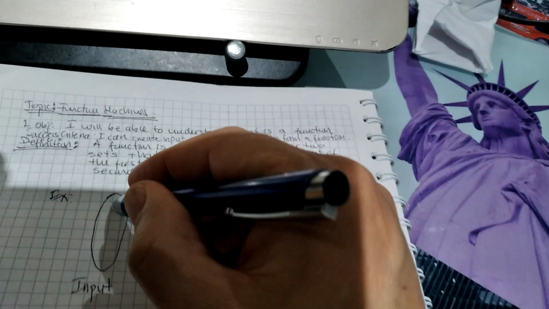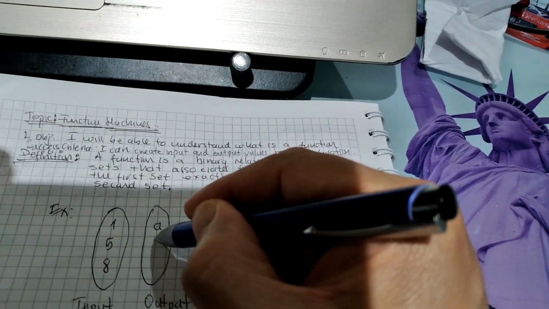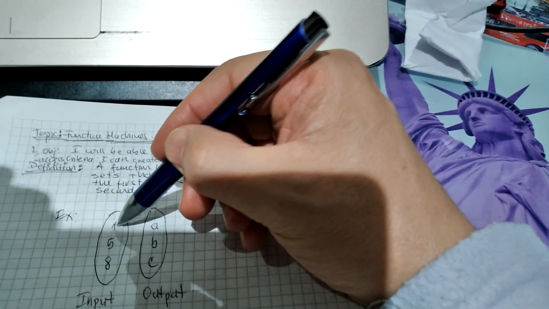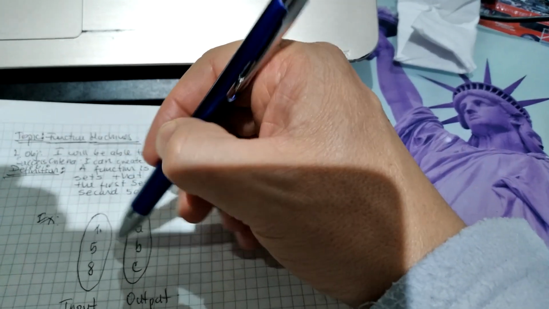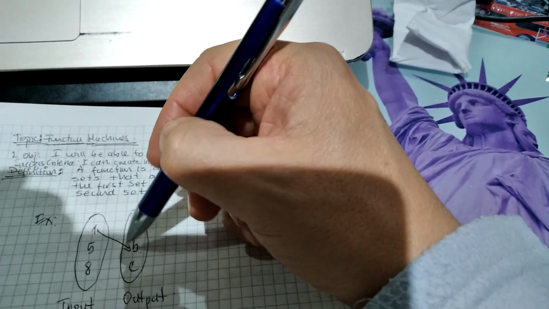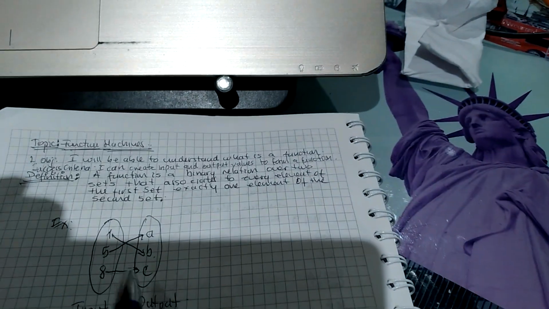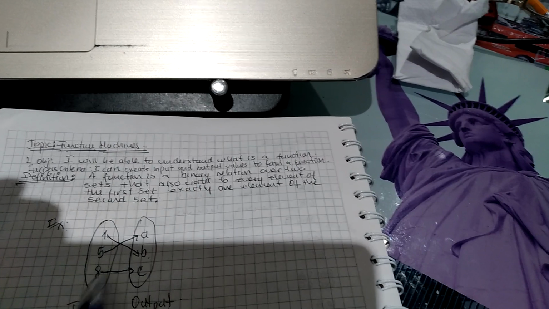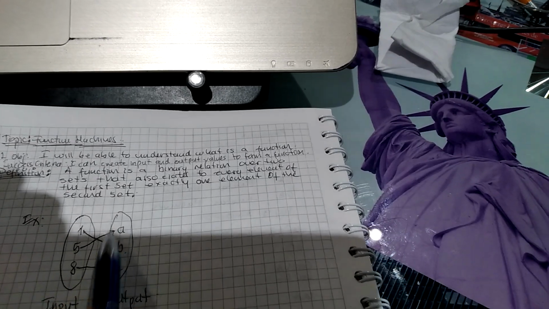For example, we have the numbers 1, 5, 8, and here we have a set of letters A, B, and C. We can say that for every element of the input, or the initial set, corresponds one and only one element of set B, the set of letters. So we can have 1B, 5A, or 8C. The most important thing to understand in a function is that for every single element of the initial set corresponds one and only one element of set B.